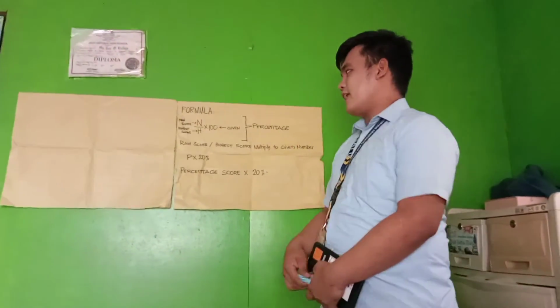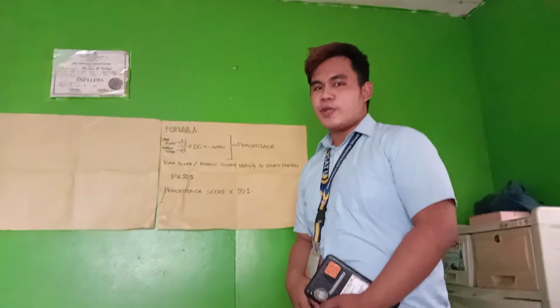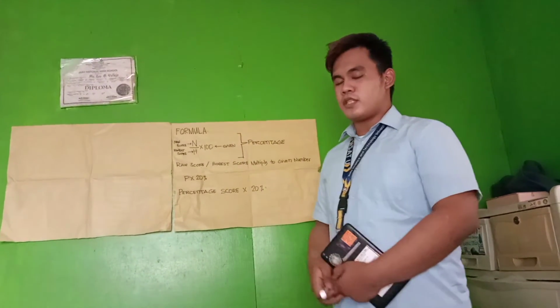Here in front, I have written the formula that is needed in computing your grade, which is N over H times 100, wherein N is the raw score, or the total points that you earned during the class, divided by the highest score, which is the number of points in the quiz itself, multiplied by 100. The question is, where did I get the 100? The 100 is given already, and it is multiplied to get the percentage of the total score.